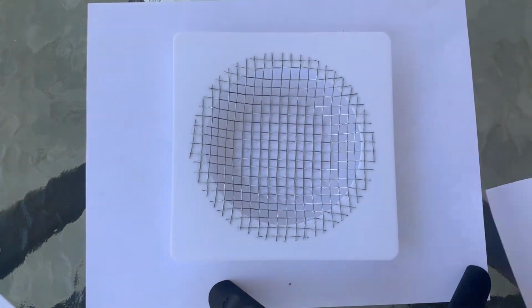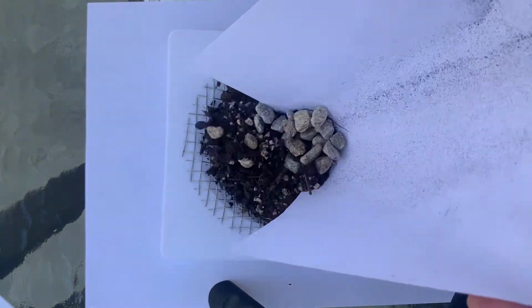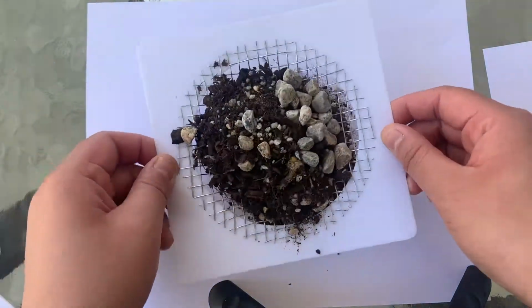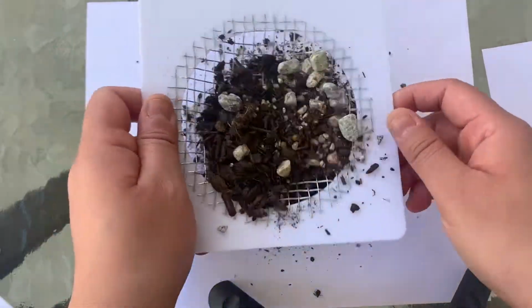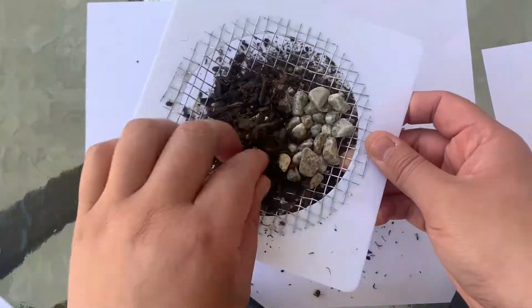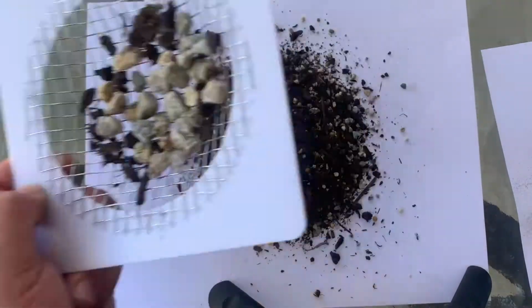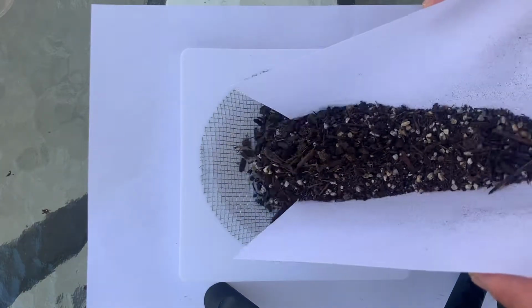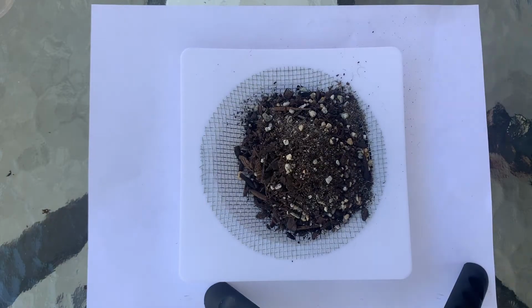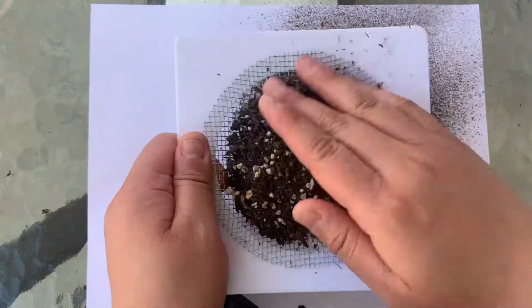I'm going to start with the largest screen here first, and I'm going to dump all of my soil through here and sift through it. As I was sifting, I noticed the largest particles were only able to separate. Moving on to my second screen, I'm going to dump the leftover soil that did not stay on top of the largest screen, and I'm going to sift it through.